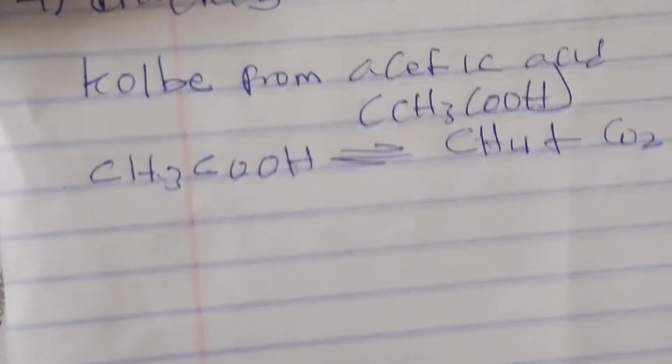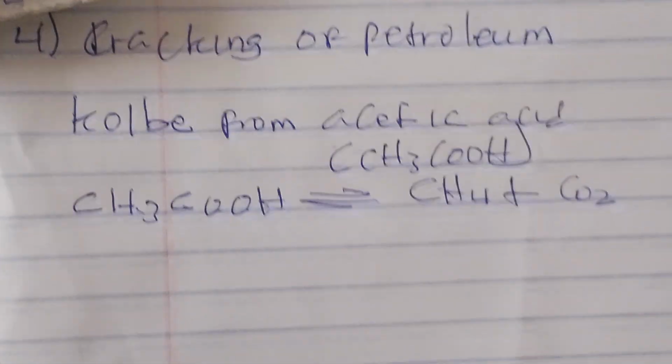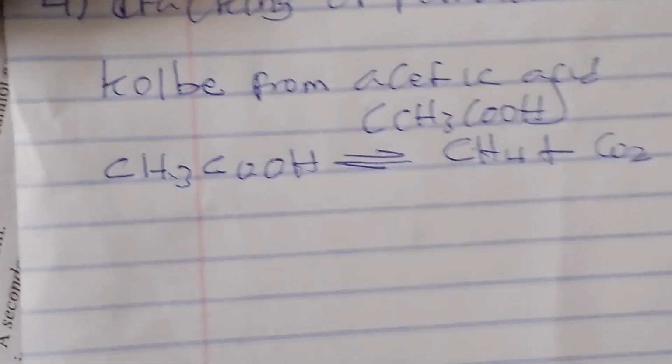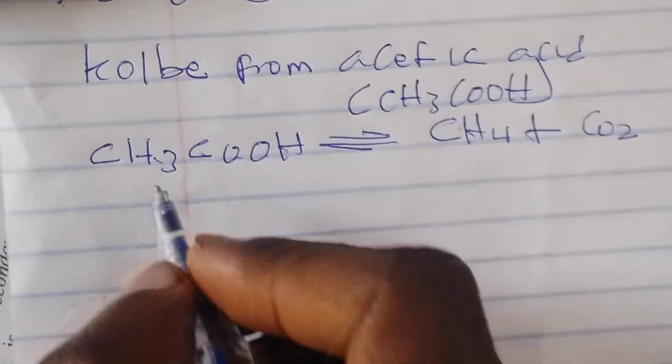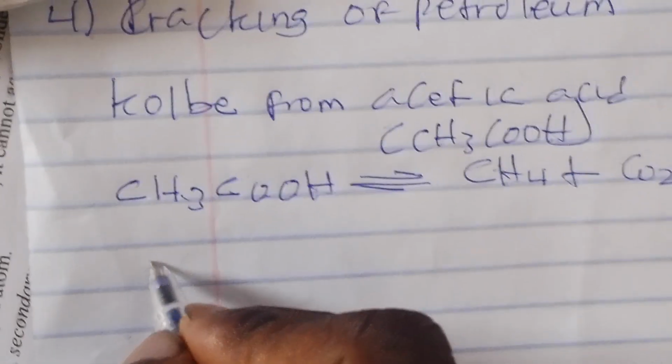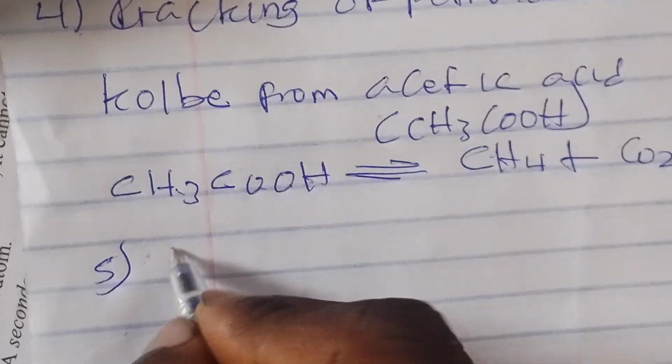Another one is that you can prepare alkane from alkene. We call it number 5. You can also use what?